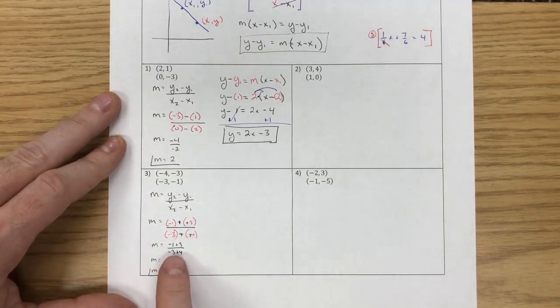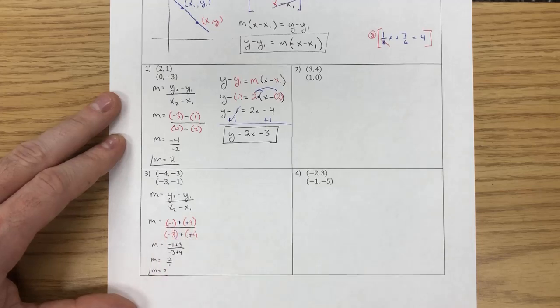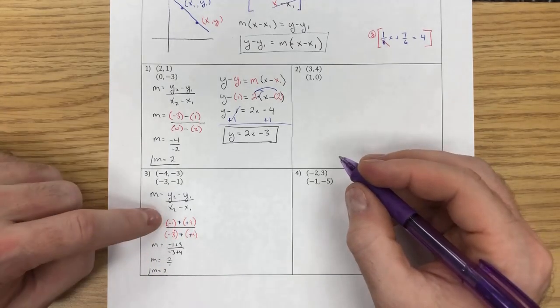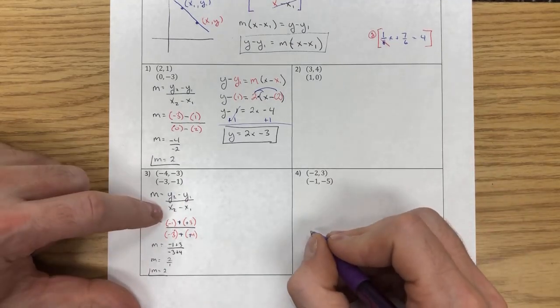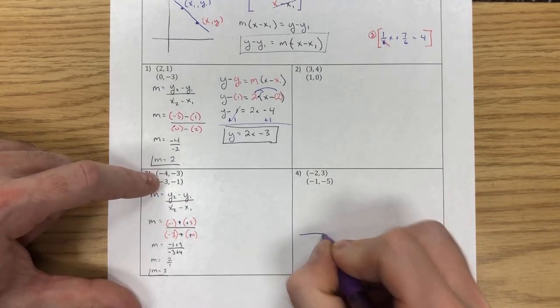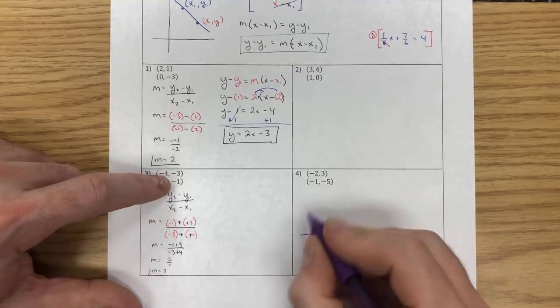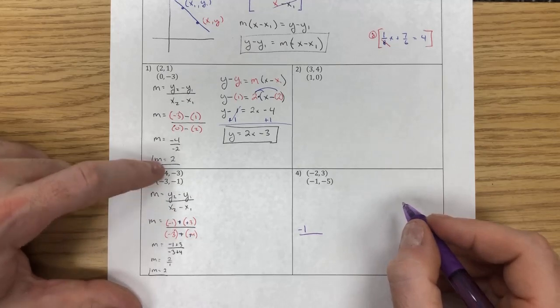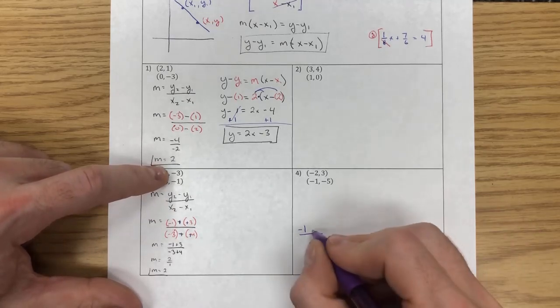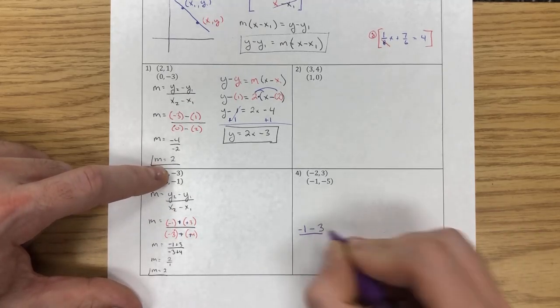The reason why I write the parentheses is because what a lot of students do is they say, okay, x minus x1. And they'll come over here and they'll write, okay, so x2 is, actually let's start with the y's. They're going to say y2, so we have -1, and they're going to subtract y1. And they're like, well, conveniently, y1's already negative, and so they just subtract 3.